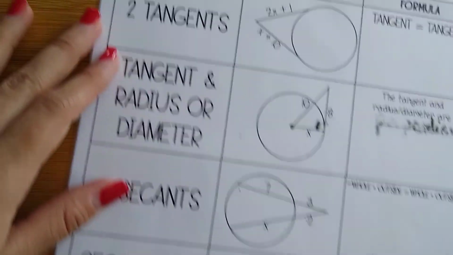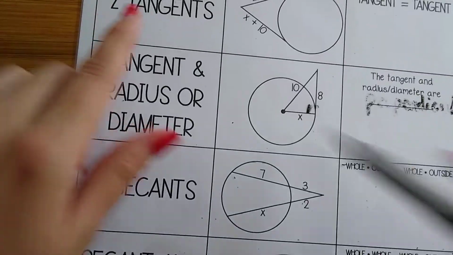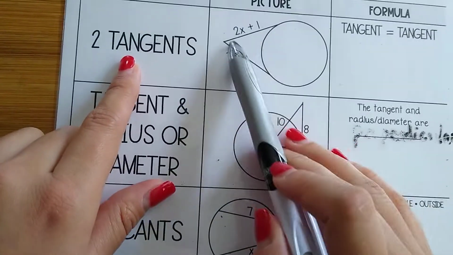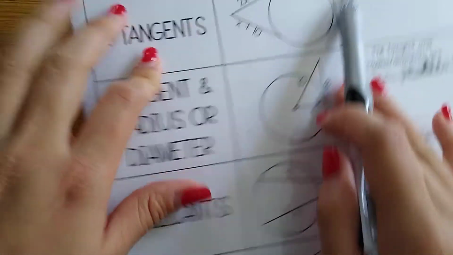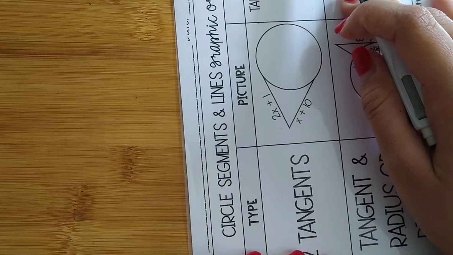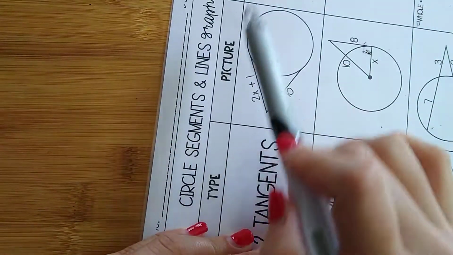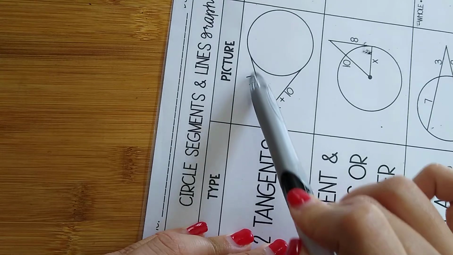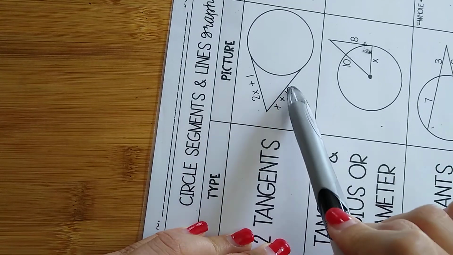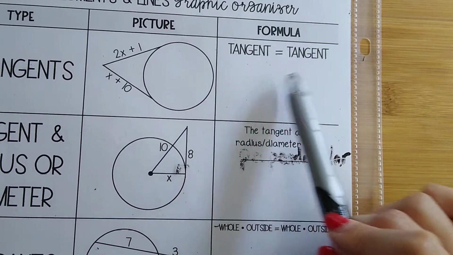So then the second part of this graphic organizer, we learned about the two tangents. And this kind of looks like a snow cone if you look at it this way. And every time you see this, you see that this side is congruent to that side. Okay? And so that's the formula given. Tangent equals tangent.